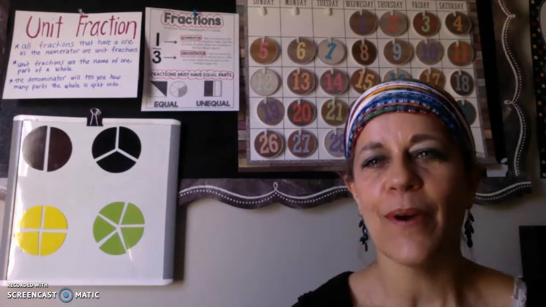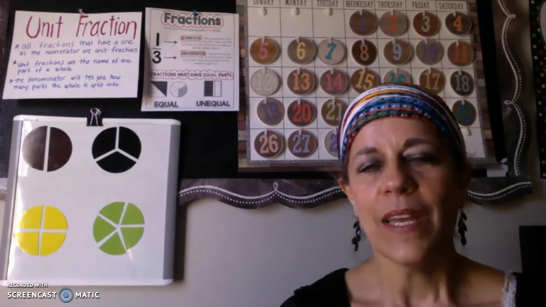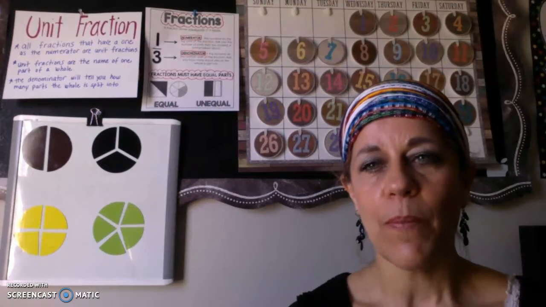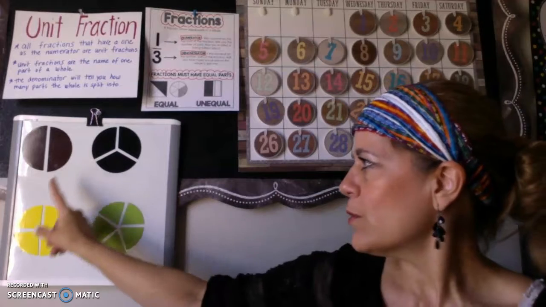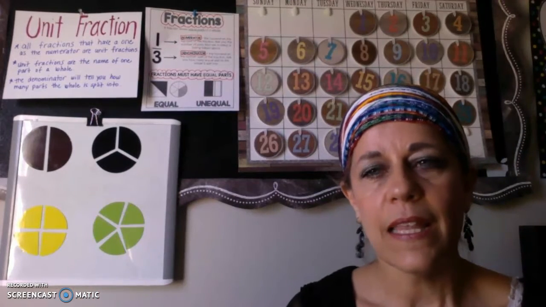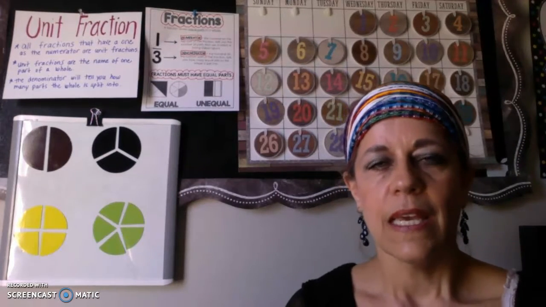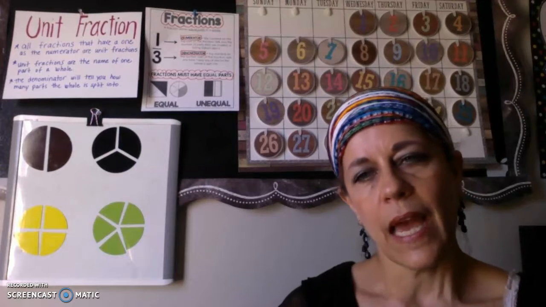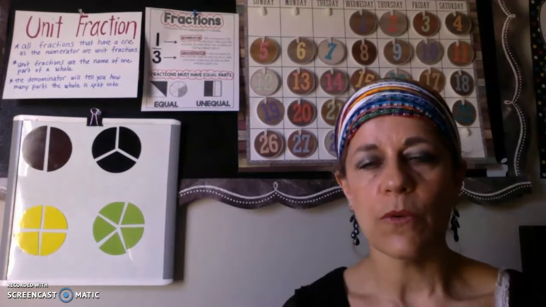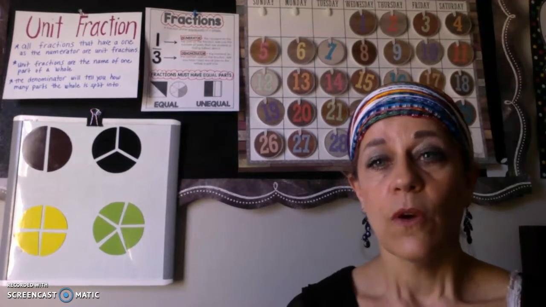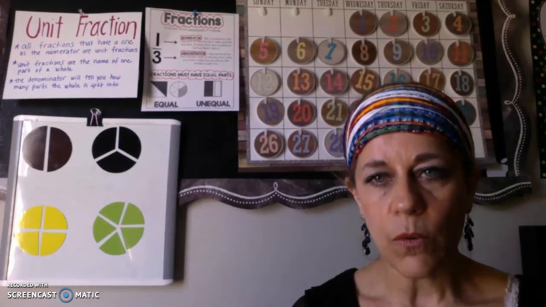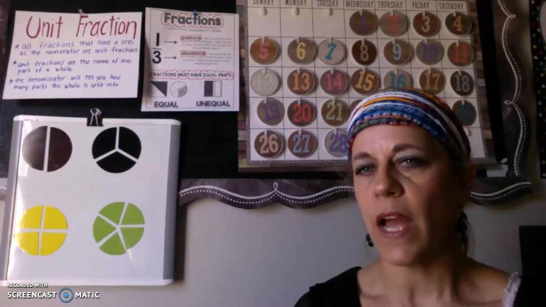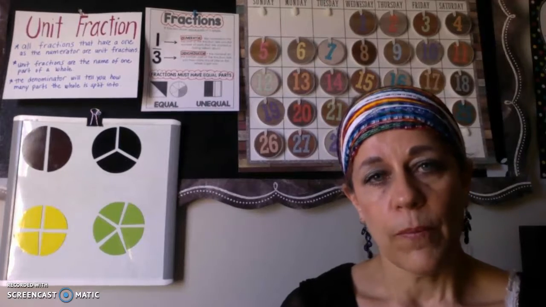Hi boys and girls. Today we're going to continue talking about fractions. We know that a fraction is a part of a whole. So I have 4 circles here and I've divided them into parts. They were a whole circle and then I cut them into parts or into fractions. We also notice that the fractions are divided into equal parts. So to be a fraction, they are equal.